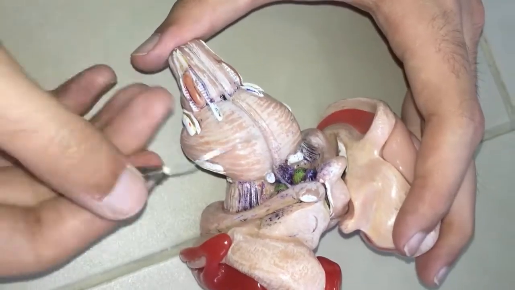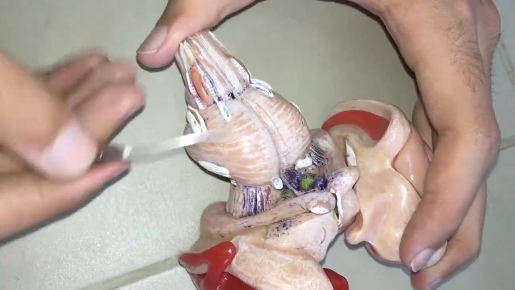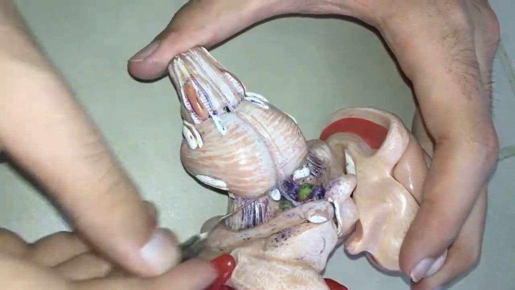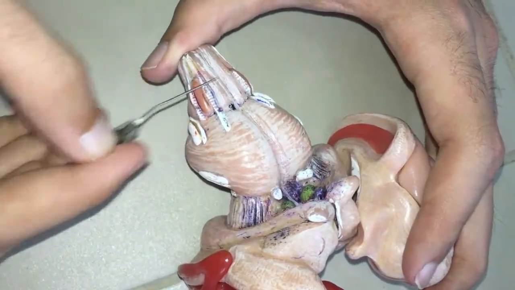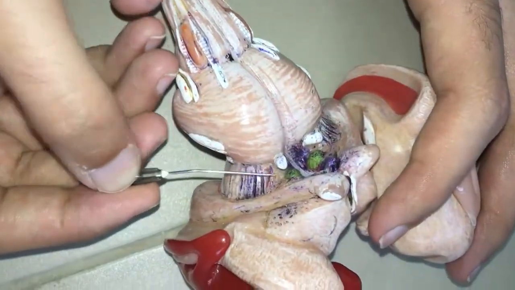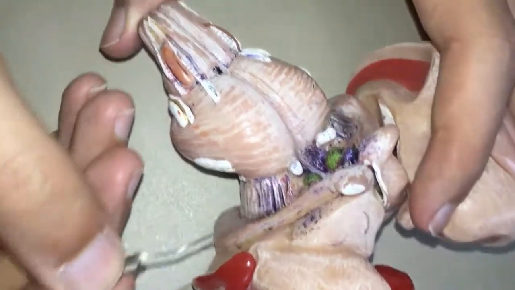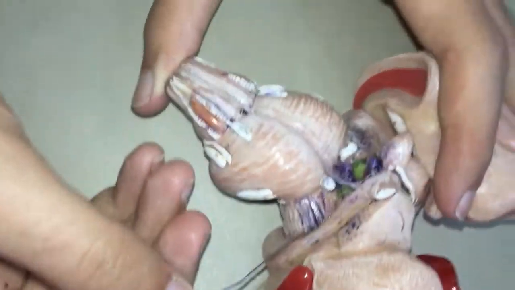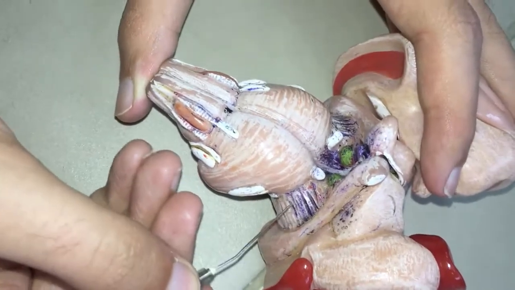So in this video we will talk about the brainstem. The brainstem is divided into three parts: the midbrain, the pons, and the medulla oblongata. So first we will talk about the midbrain. In the midbrain we have the crus cerebri.